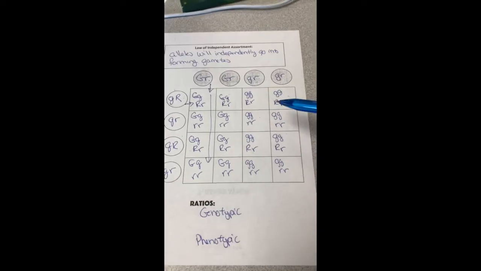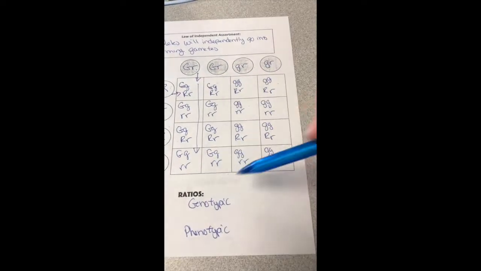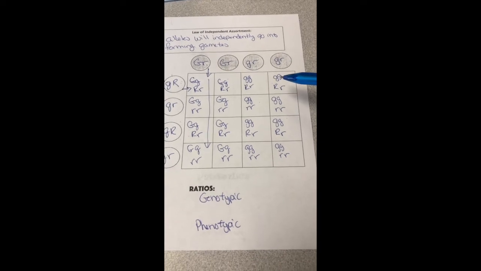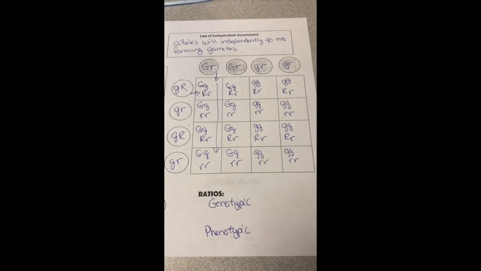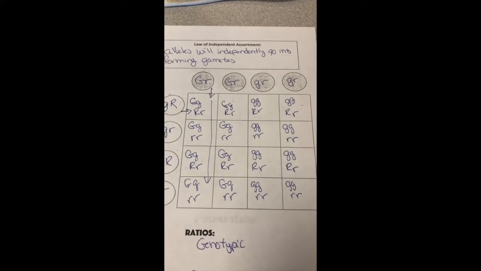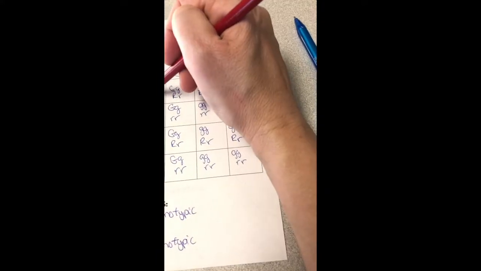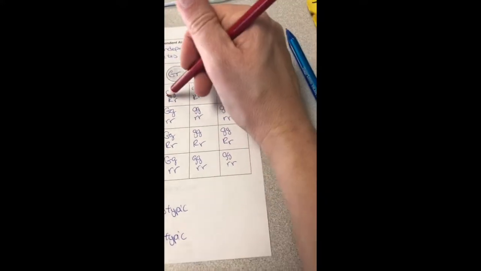Now that I have this set up, I need to figure out all of my genotypes I can possibly make. And so I have to go through each of these boxes and start seeing which ones look alike. And the easiest thing to do is to color coordinate them. It's easier to go back. So any box that's big G, big R, I'm just going to shade quickly red.